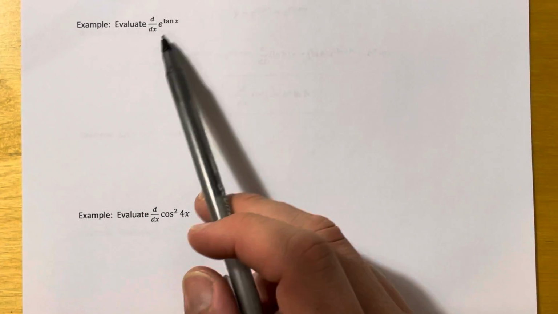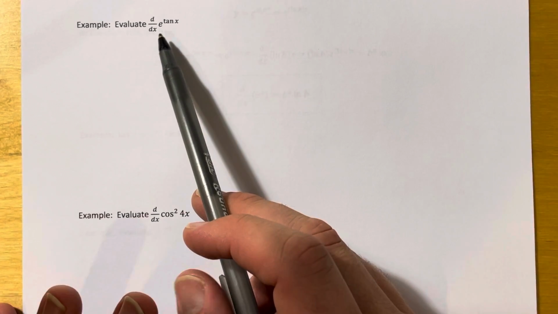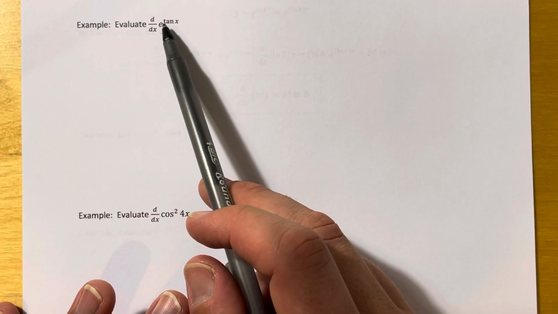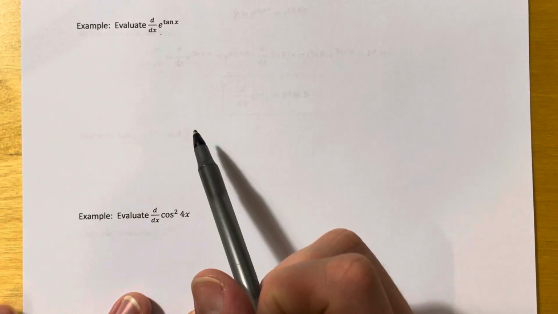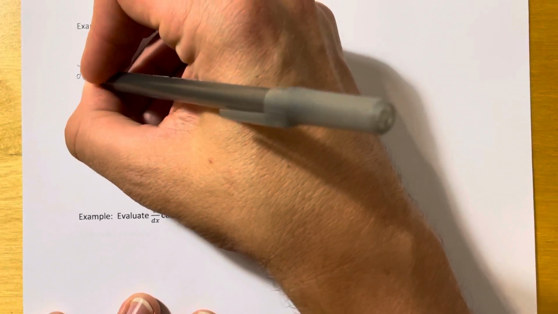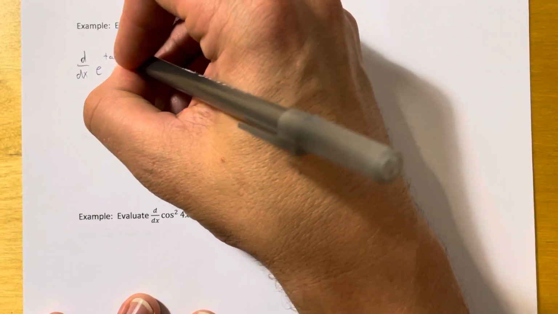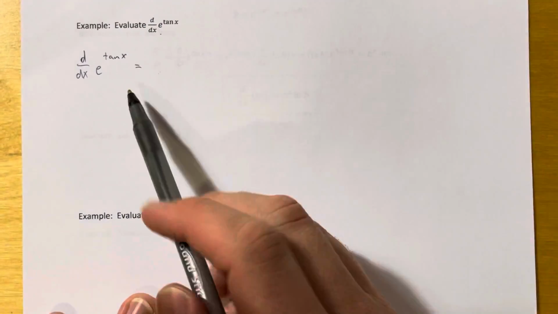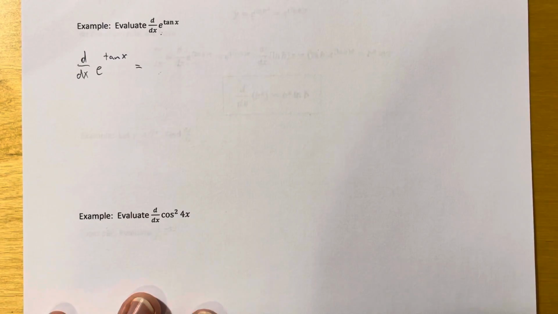So in this case, taking a derivative, I would want to think of this as something requiring the chain rule, and e to the x would be my outside function, tangent of x would be my inside function. So the derivative of e to the power of tangent of x would be equal to the derivative of the outside function. Remember, e to the x is its own derivative.